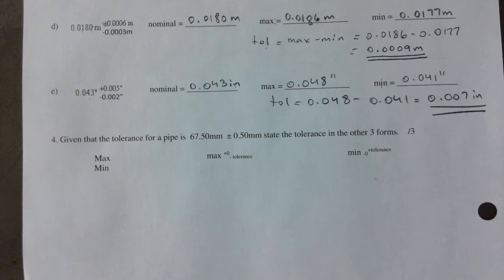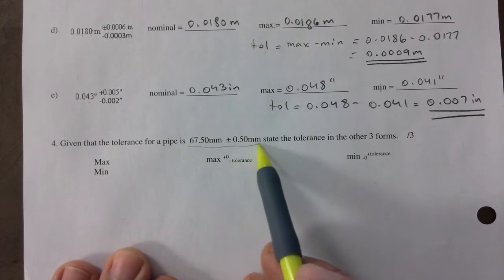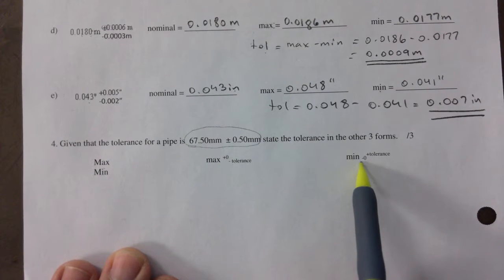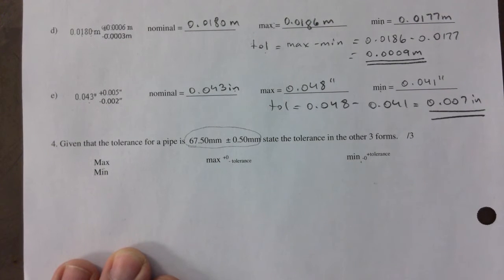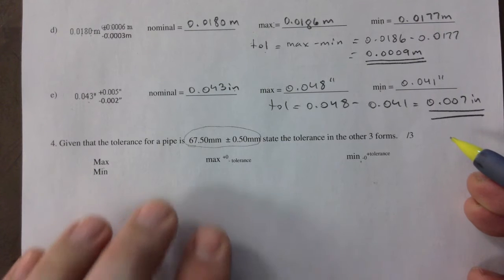And here comes the harder piece of the whole operation. You're given some sort of tolerance, one of the formats, and they're asking you to rewrite it in the other formats. And there are 4. You go back to page 92, somewhere in there, 93, there are the 4 there.